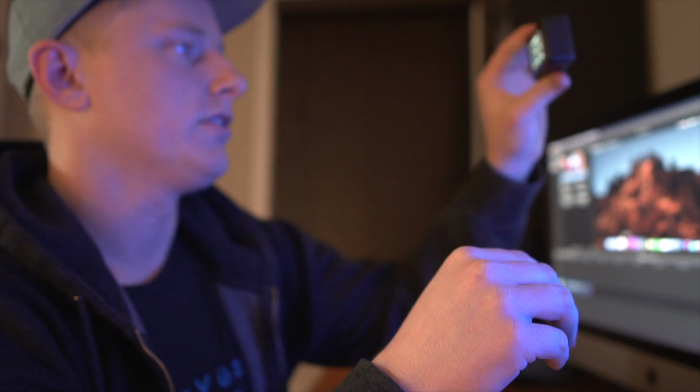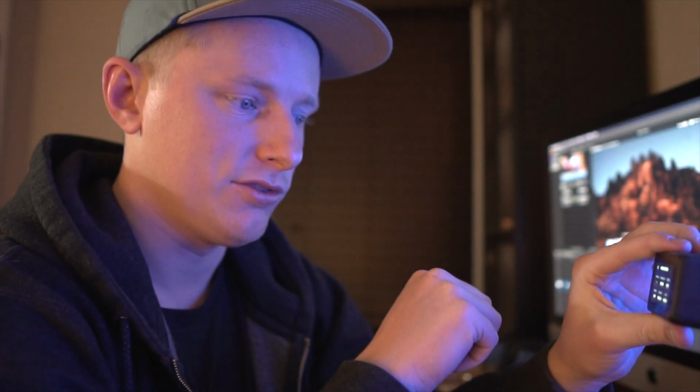Then I'll hold the camera up and shine it at the sky, shine it down, and see what it looks like through the lens. If it's too dark, I'll go up to 200 min and max, and if that's still too dark, then I'll go up to 400.